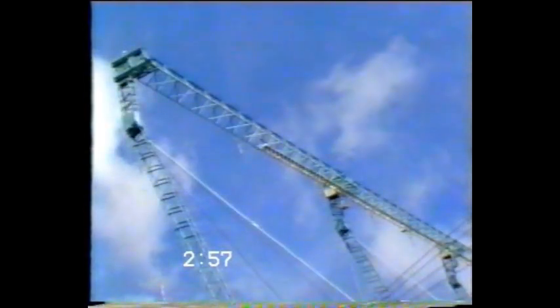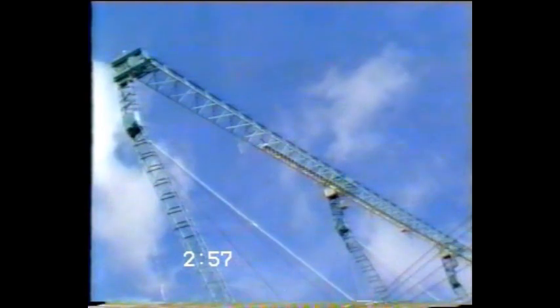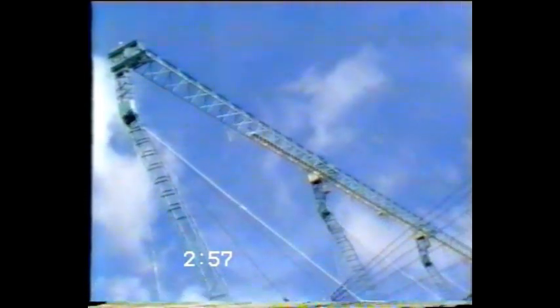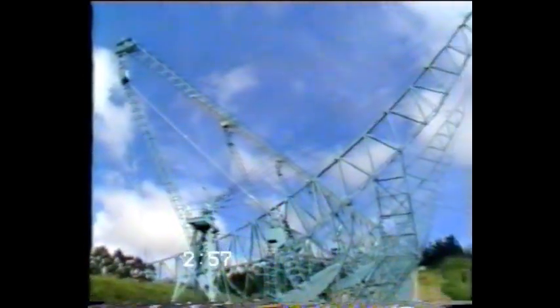The tracking is done by pointing the telescope in the north-south direction. This pointing is achieved by electronically phasing the array of 1,056 dipoles placed along the 530-meter long focal line.